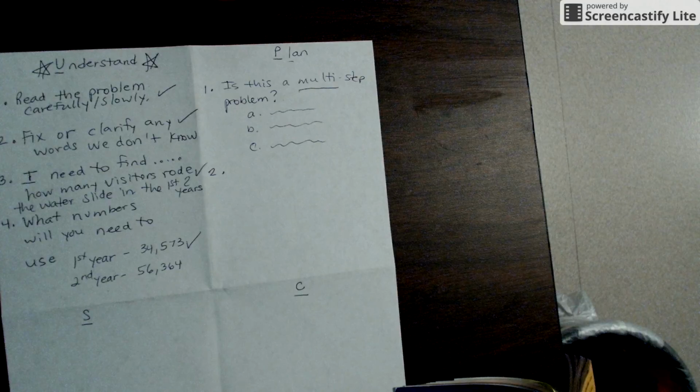Now, there's a lot of different strategies that you can use in math. Some strategies might have you simply writing an equation, and you may need to draw a picture or a table or a diagram. It might be that you need to draw a number line.